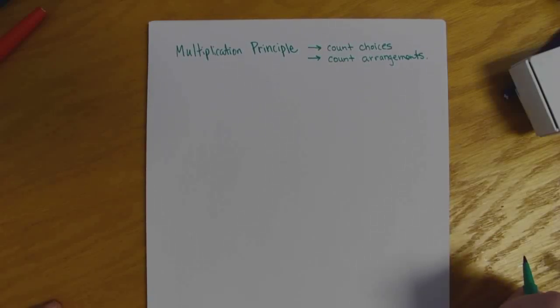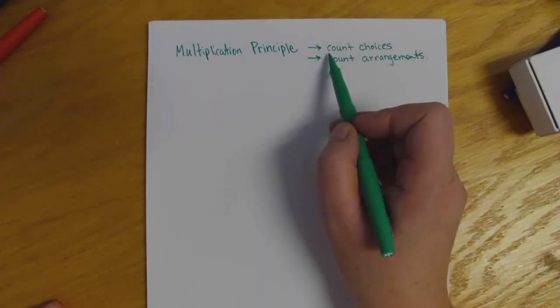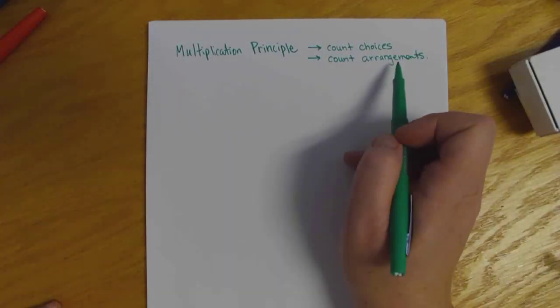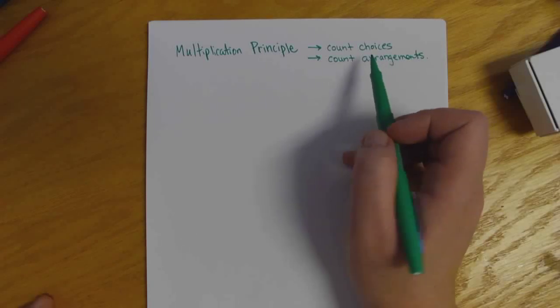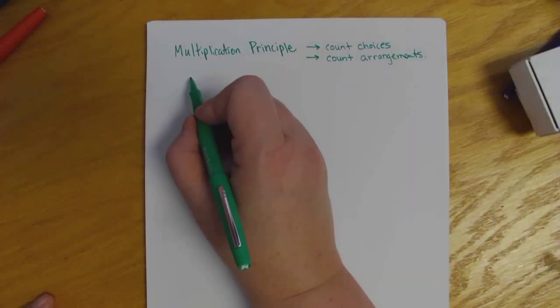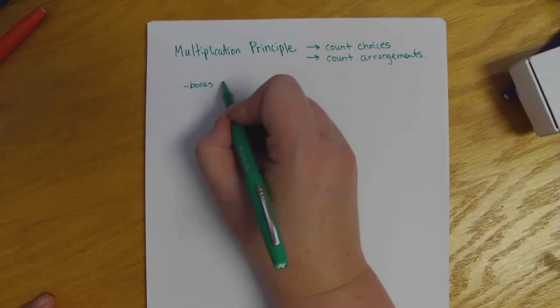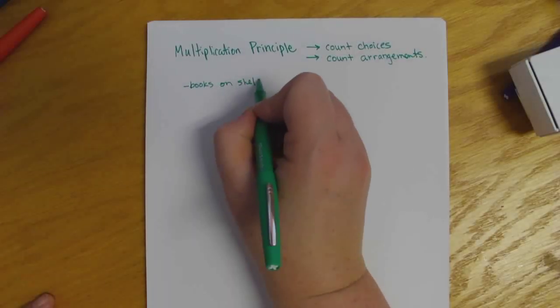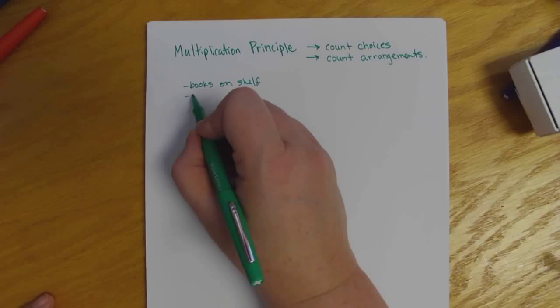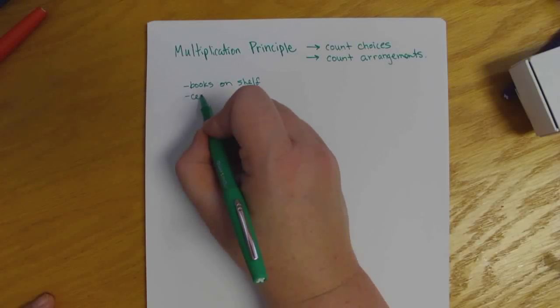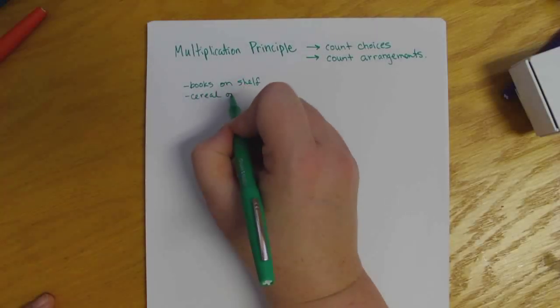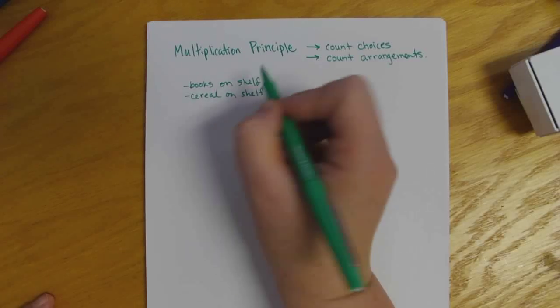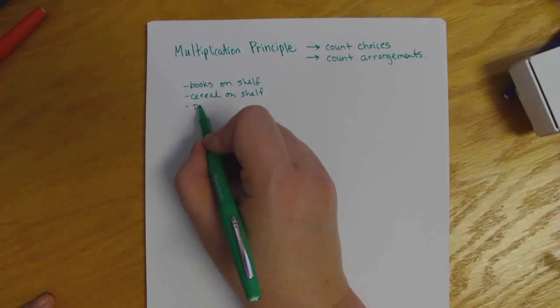Okay, so now we will talk about the multiplication principle again, but what we talked about first was counting choices, and now we're going to talk about counting arrangements. So how many ways can we arrange items? We could arrange books on a shelf, or anything on a shelf, like in a grocery store, cereal on a shelf. Any kind of display of items.